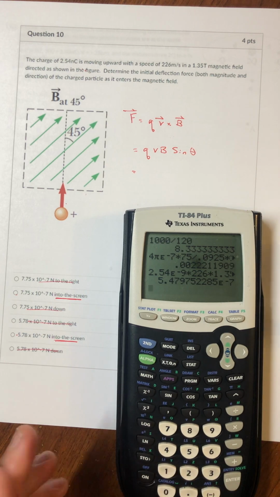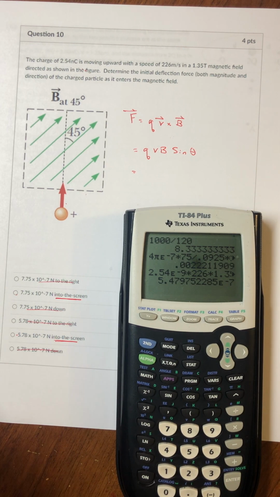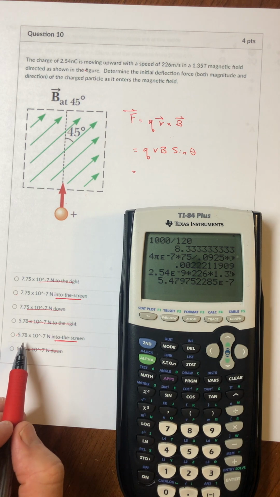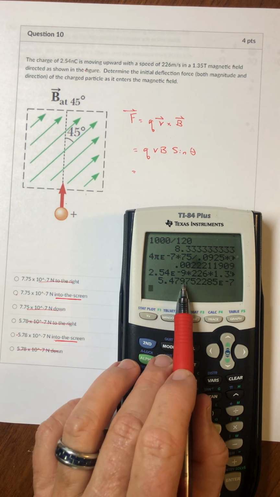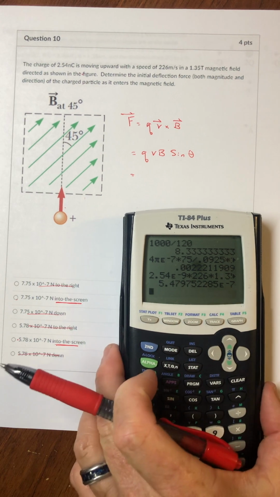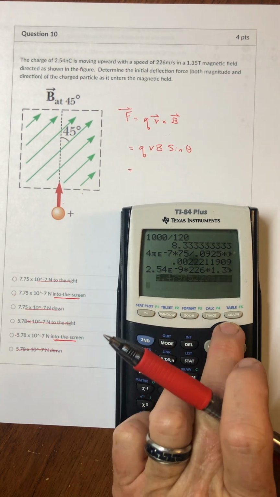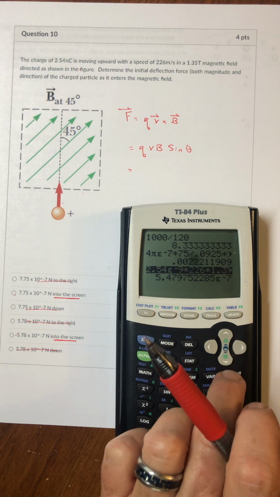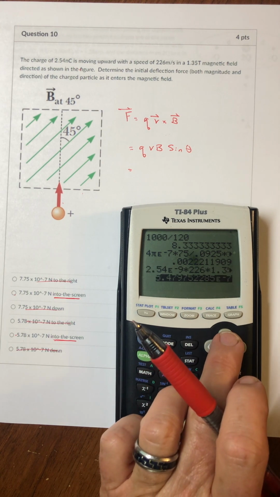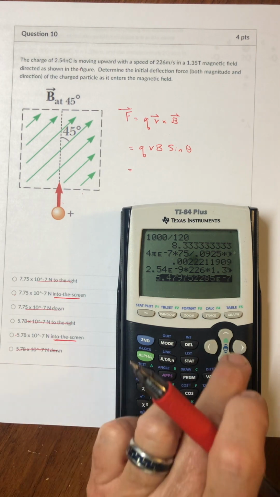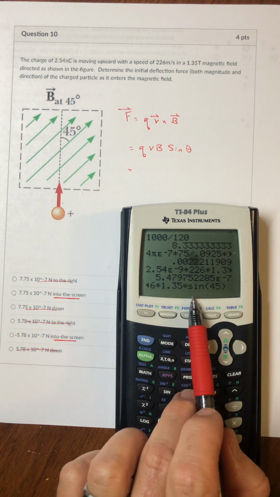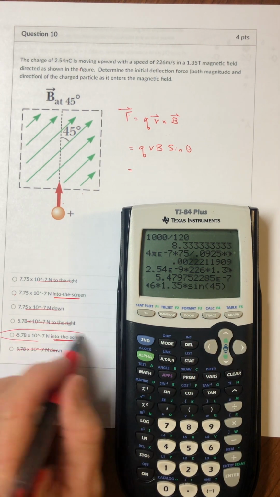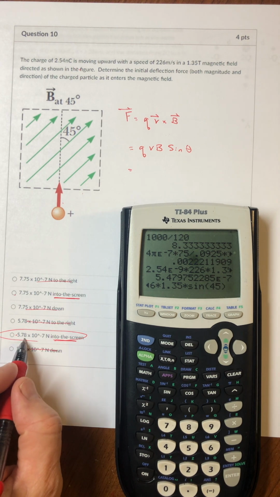If I hit enter on this, 5 point... one, three, five. 45. Well, this is the closest one, but it's not an exact match.